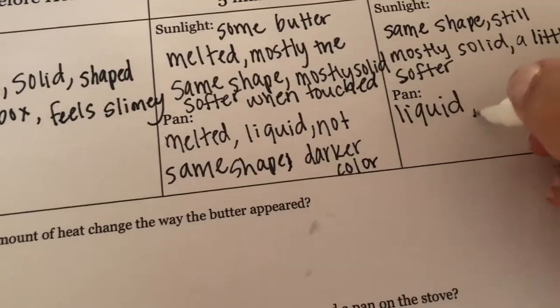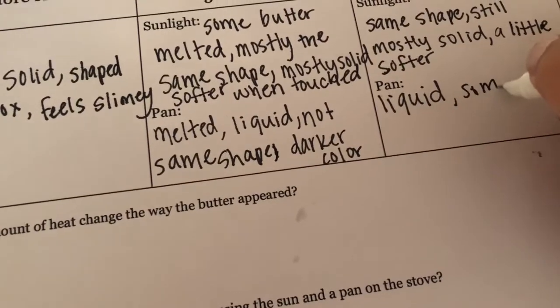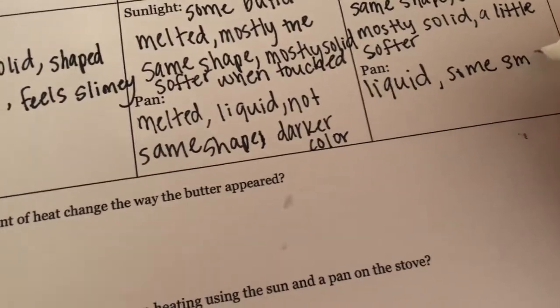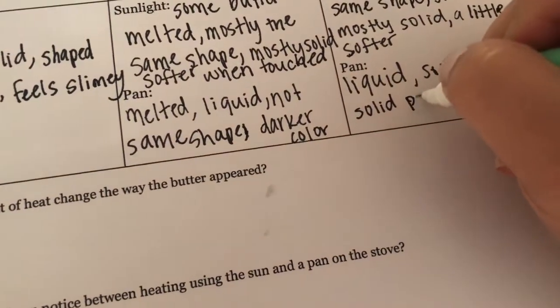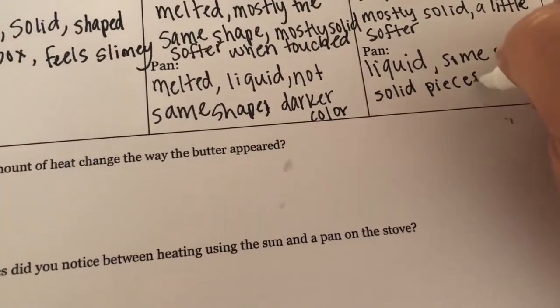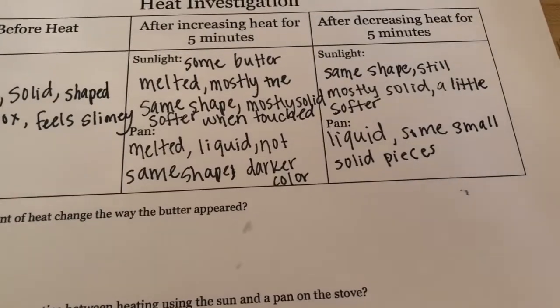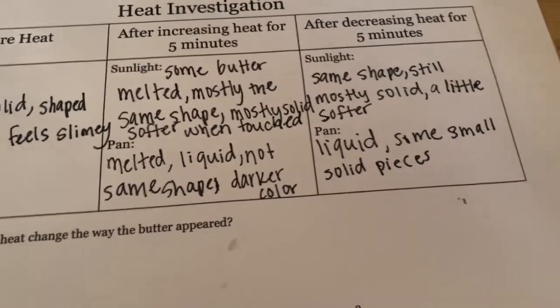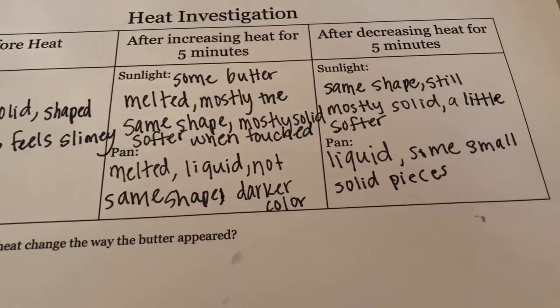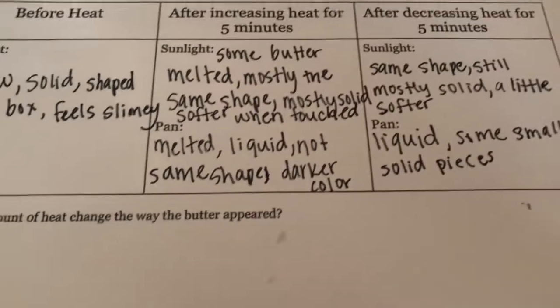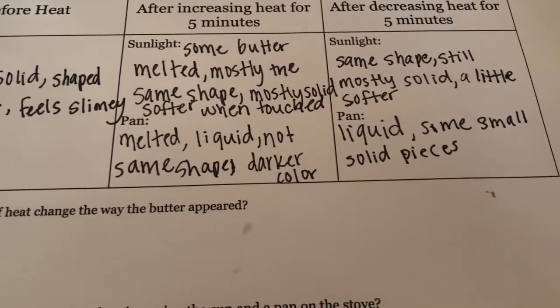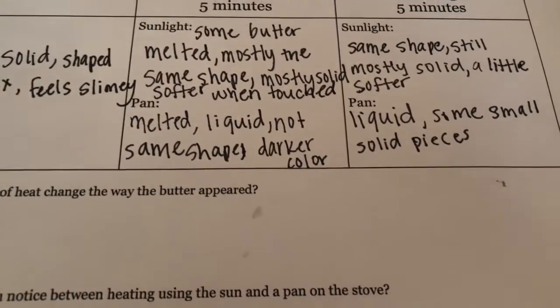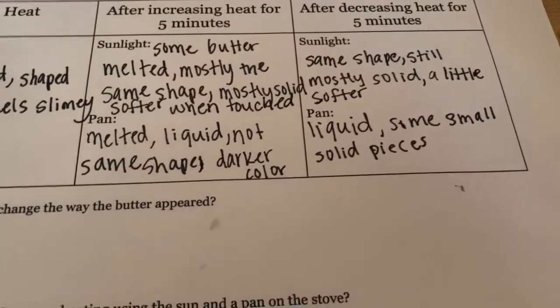So I could say some small solid pieces. But it's pretty much stayed the same also. It hasn't turned back into a complete solid yet because it's only been off of the heat for 5 minutes. But I predict that if I kept it on my counter for longer, it might turn into more of a solid. And I know if I put it in my refrigerator, it would definitely turn back into a solid.